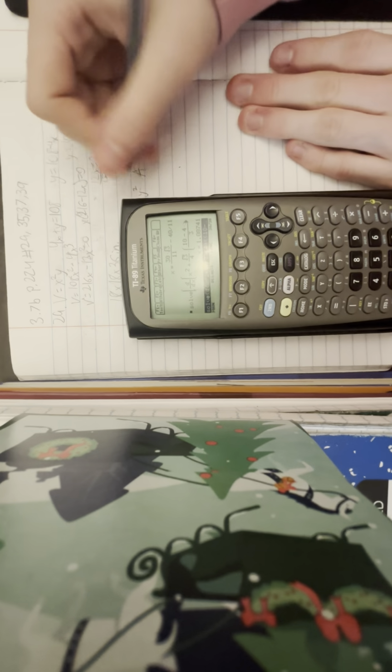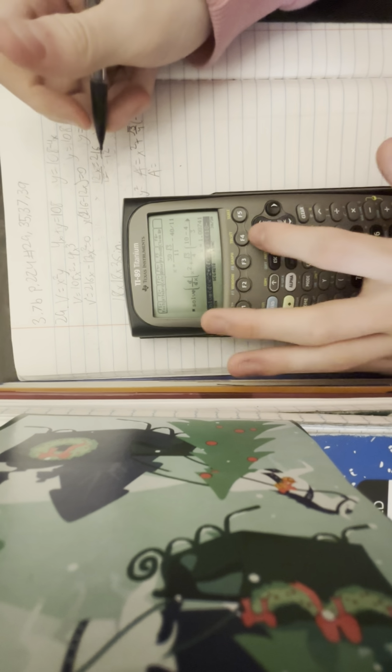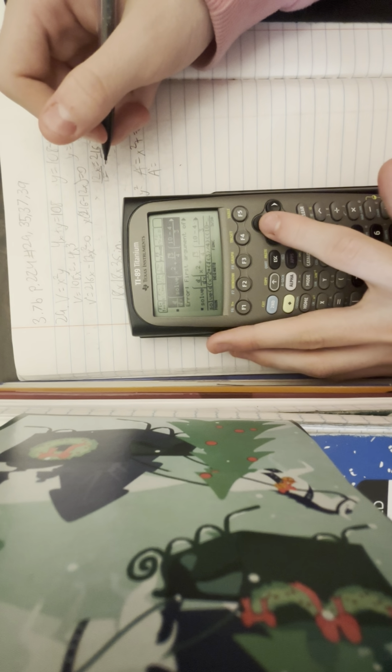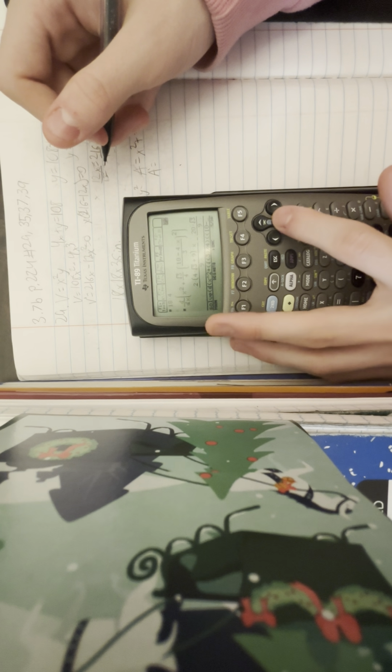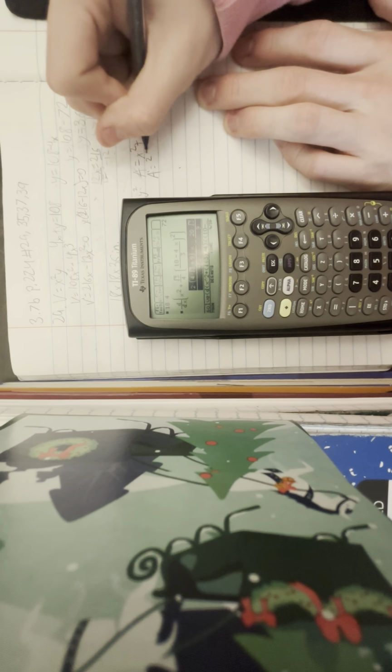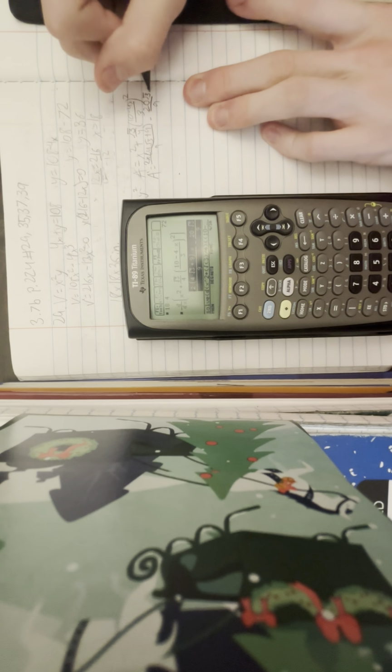So x is going to equal... Okay, I guess I should write down what the derivative was. 24 root 3 plus 9... minus 20 root 3 over 9, equals 0.